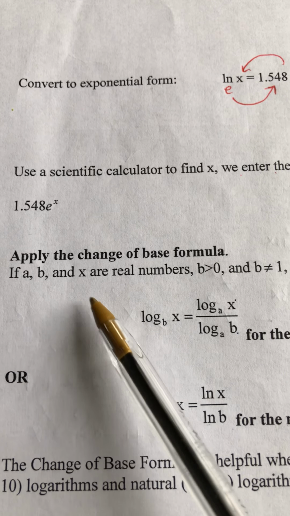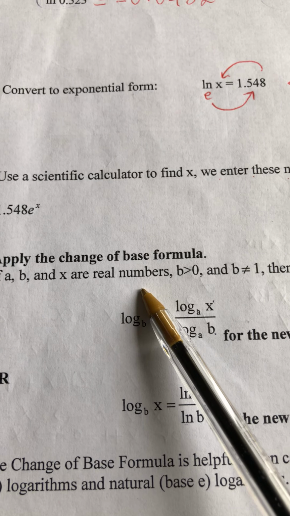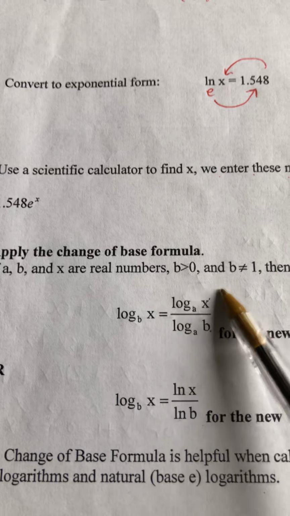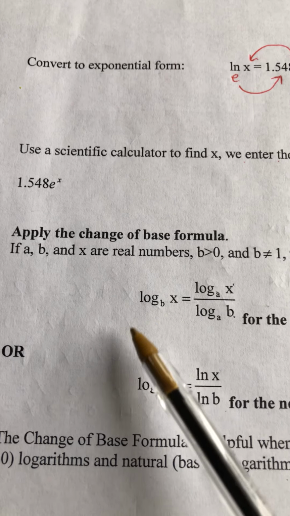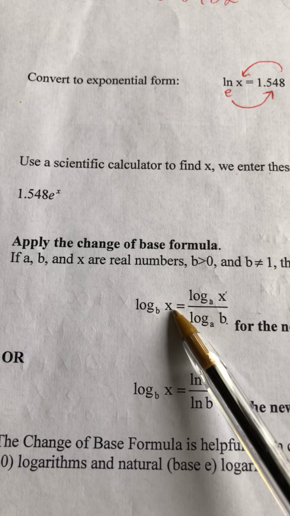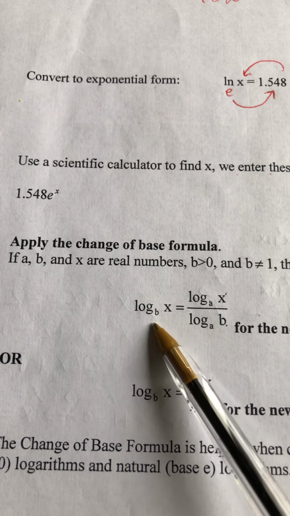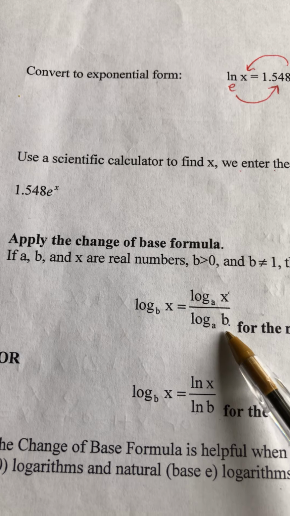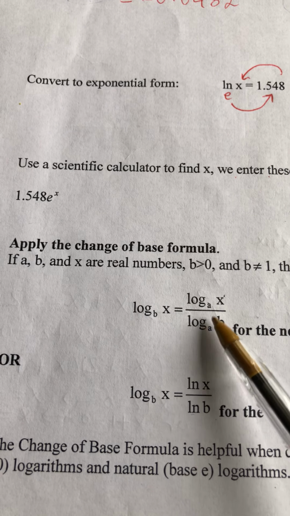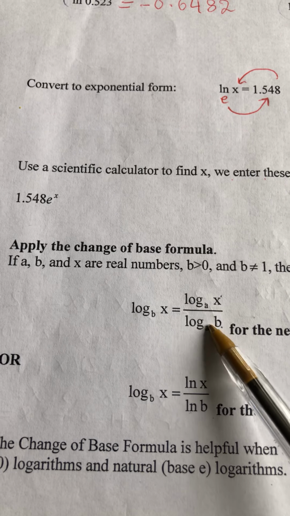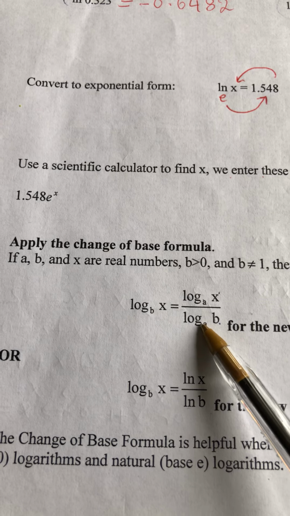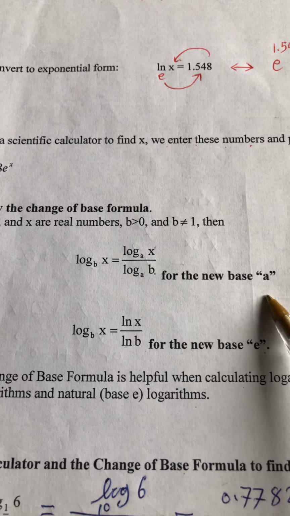If a, b, and x are real numbers, b greater than 0 and b not equal to 1, then log with base b of x is equivalent to log x over log b. Then we can put any base. You can put a, or 10, or e for a new base a.